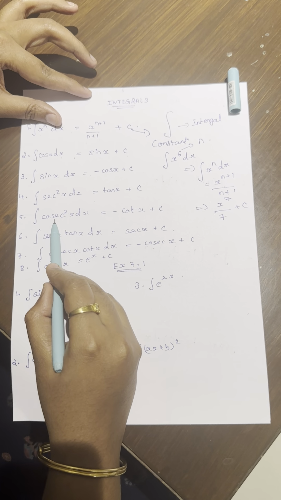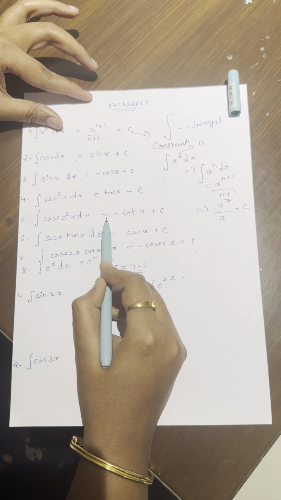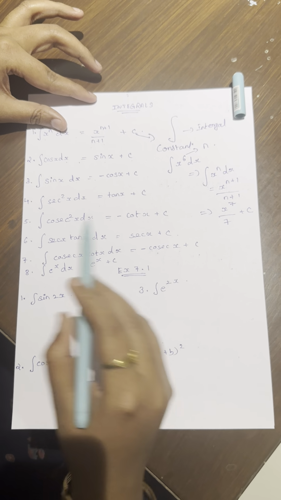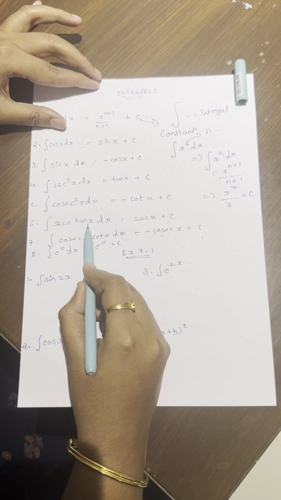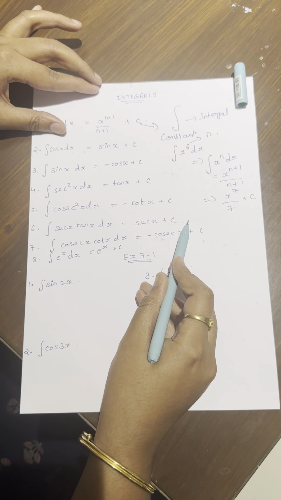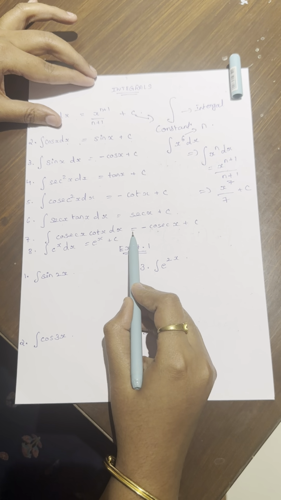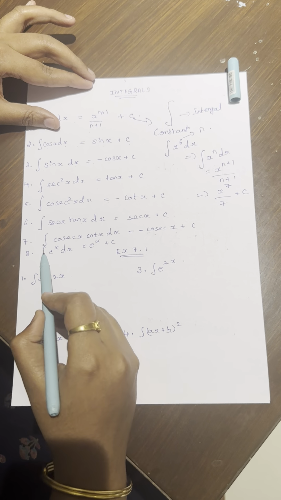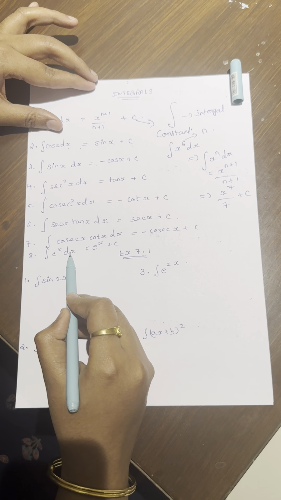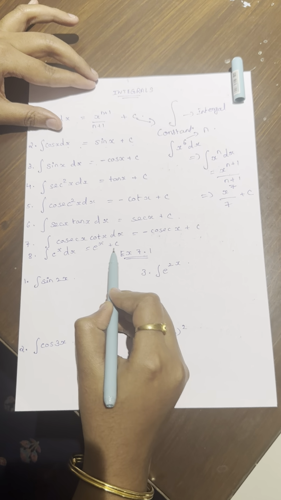And next is integral cosec square x dx, which is equal to minus cot x plus c. And the next is integral secant x tan x, which is equal to secant x plus c. And the next formula is integral cosec x cot x dx is equal to minus cosec x plus c. And the last formula is integral e power x dx, which is equal to e power x plus c.